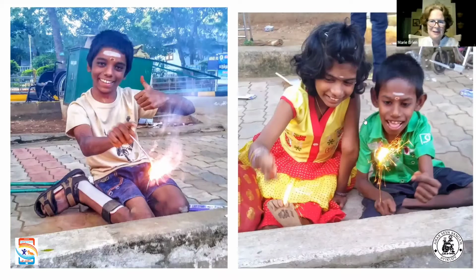So these are just a few of my pictures when I was at Amar Seva Sangam during Diwali.